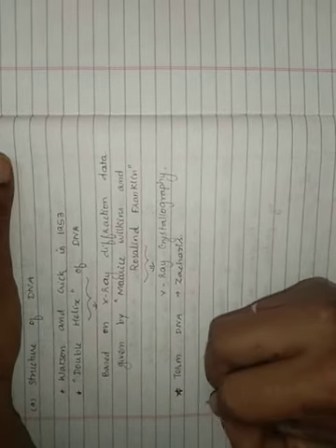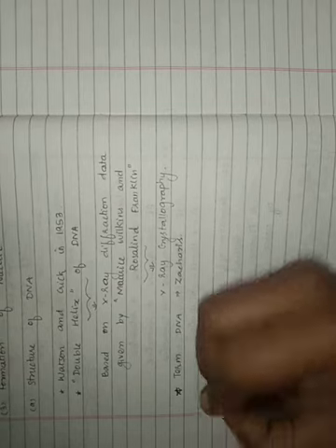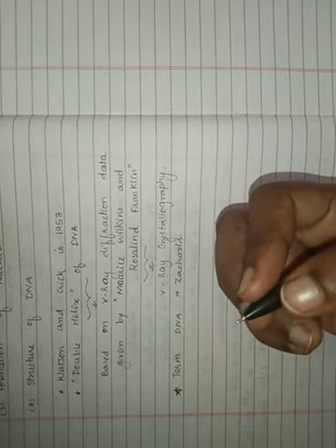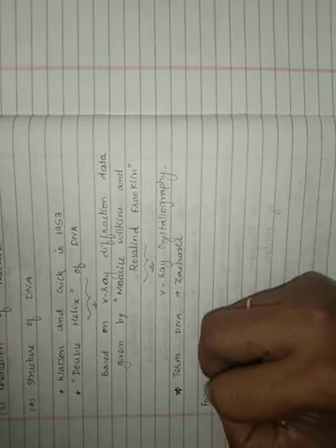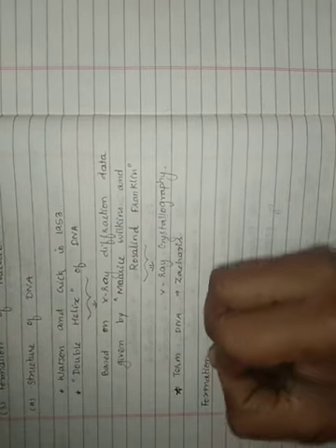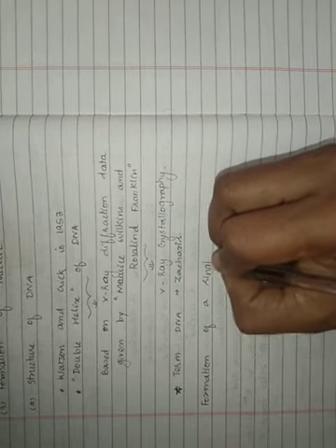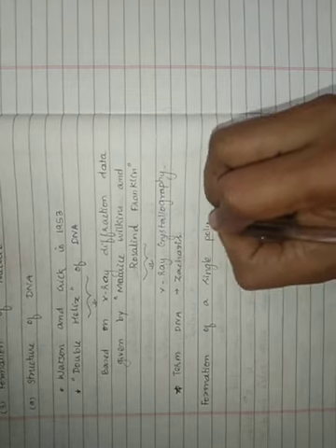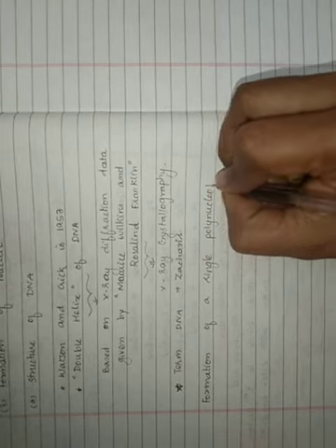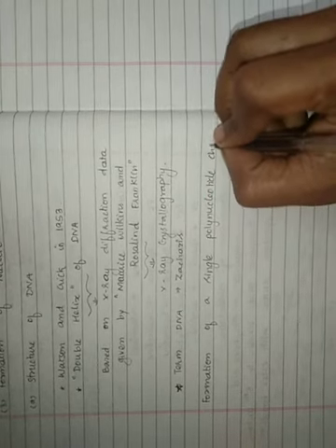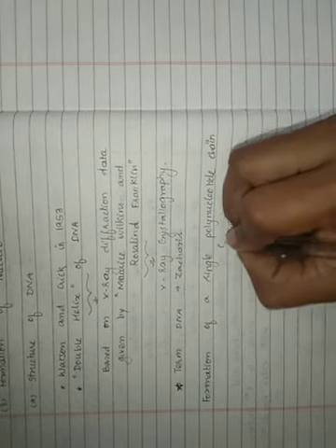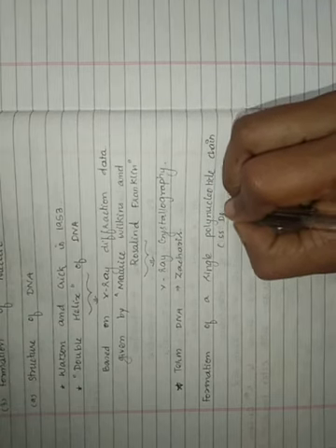And coming to the structure of DNA, we'll first study how a single polynucleotide chain is formed. First we'll study the formation of a single polynucleotide chain, which means what we call a single strand DNA.